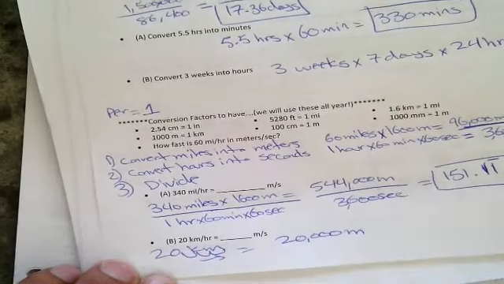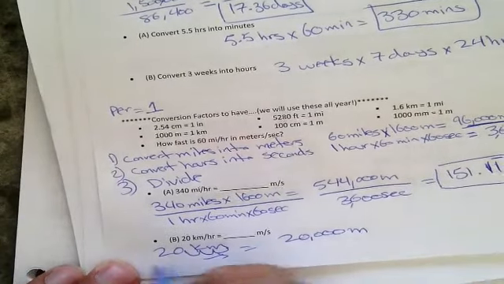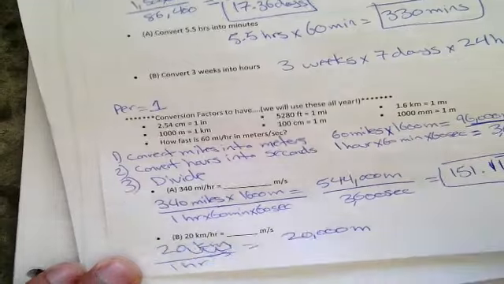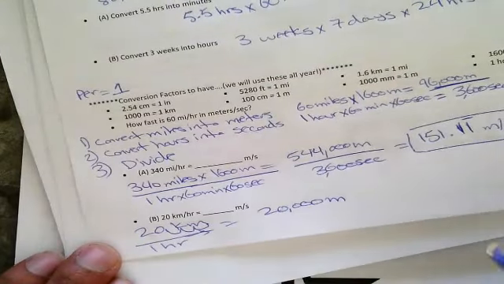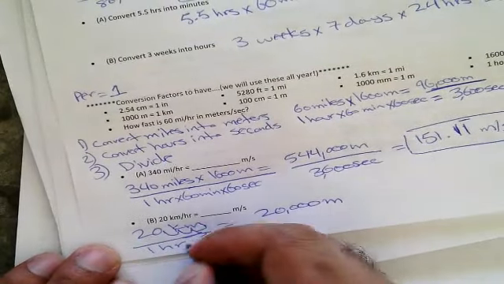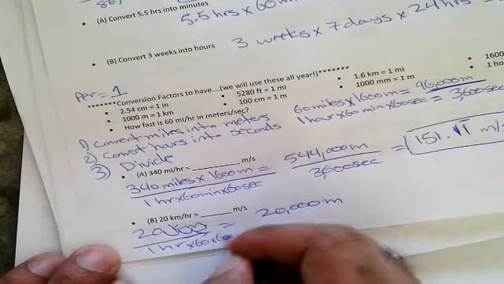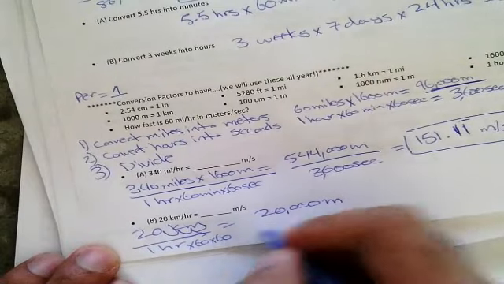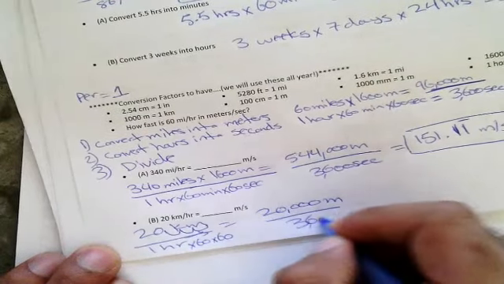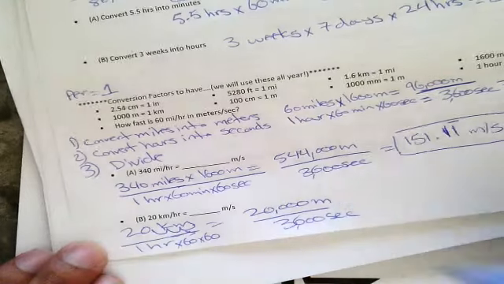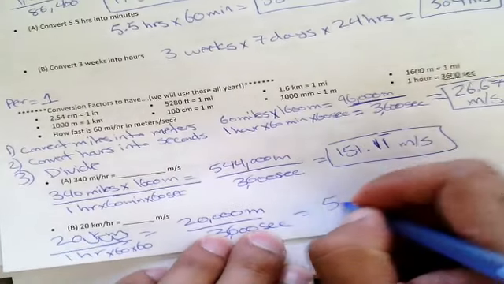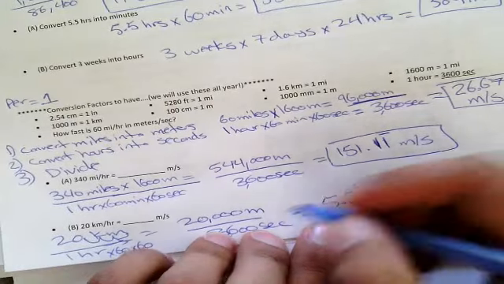That's your first step. Your second step is to take 1 hour and convert that into seconds. Well, we've done that plenty of times over here, times 60 minutes times 60 seconds. So this becomes 3,600 seconds. So 20,000 divided by 3,600 seconds becomes 5.55, and it keeps on going.